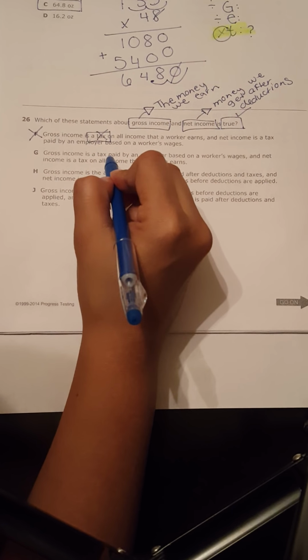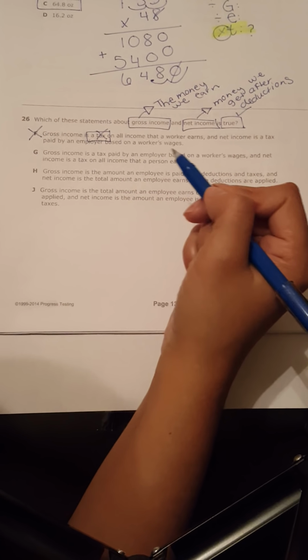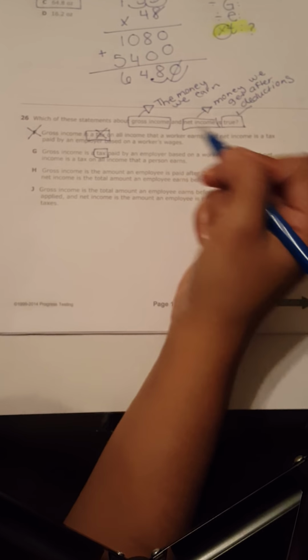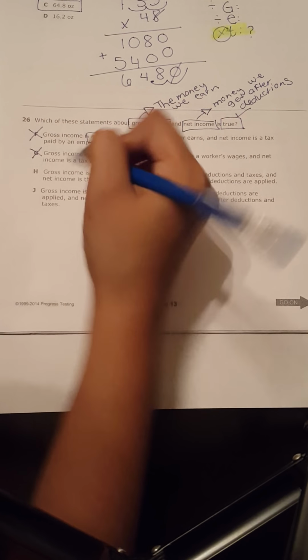Gross income is a tax paid by an employer based on a worker's wages. This has a lot of words, but the one that's important is there. Gross income is a tax. No, it's not a tax. It's the money that we earn. So that eliminates letter G as well.